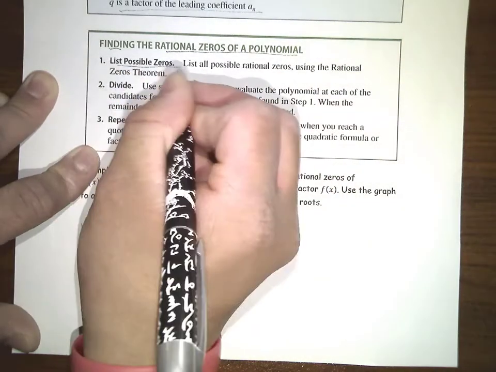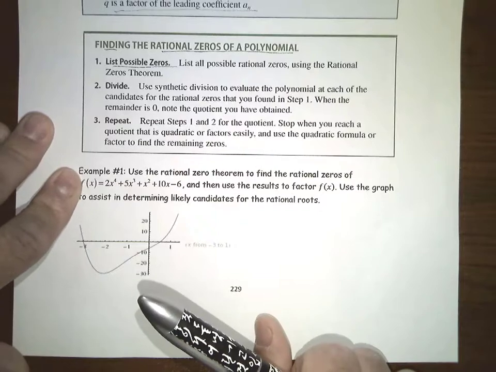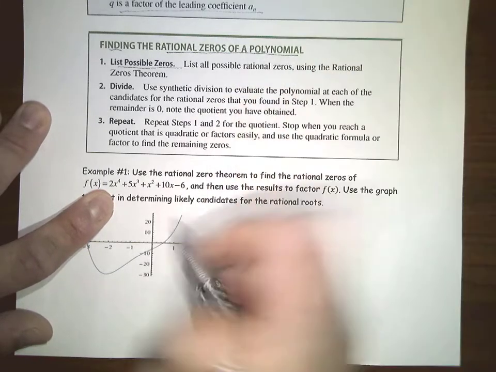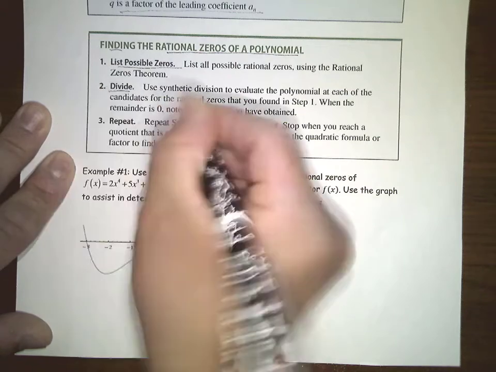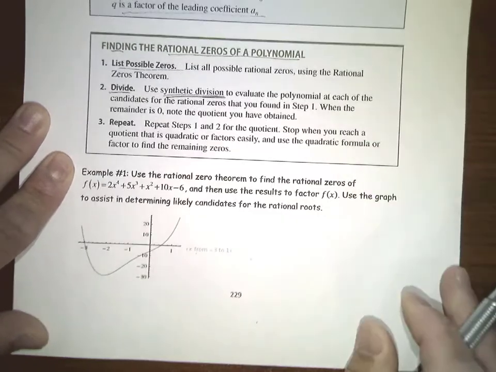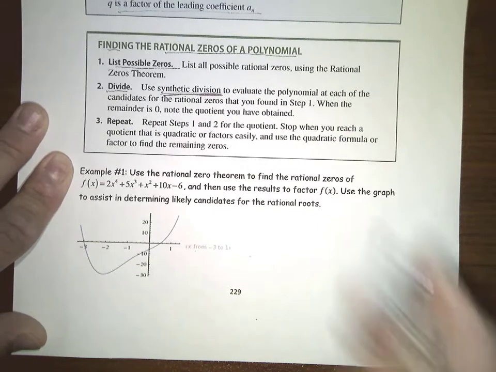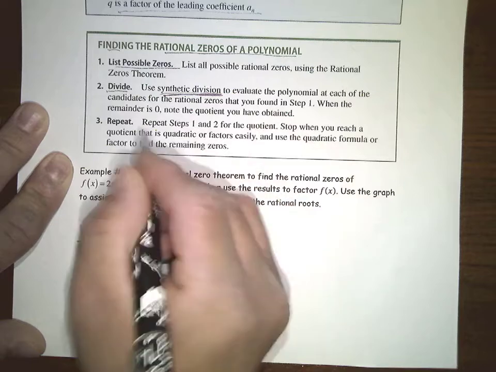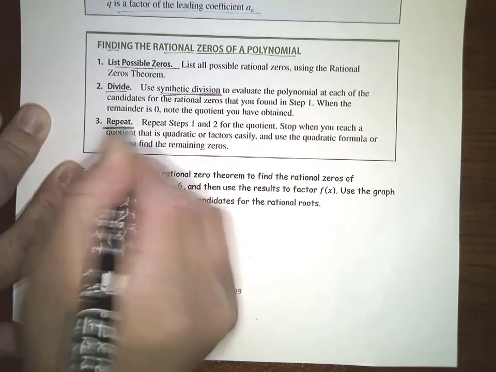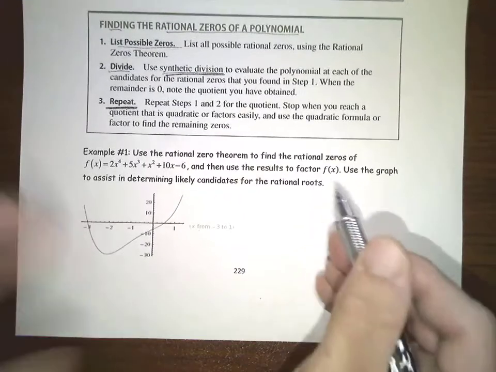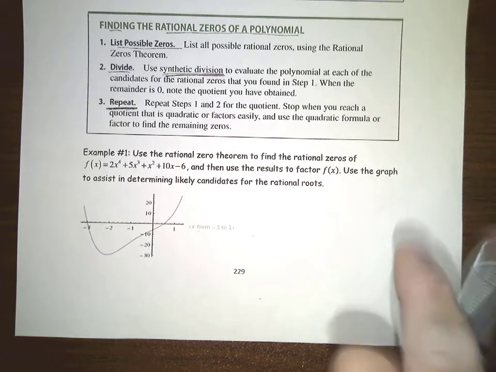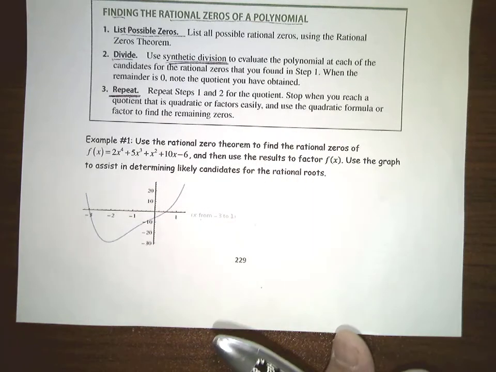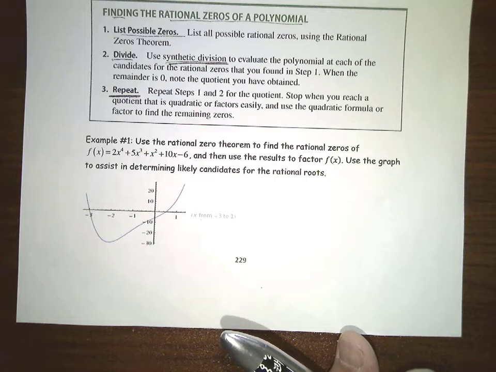So we're going to list all the possible zeros using the rational roots or the rational zeros theorem, because I sometimes say rational roots theorem because zeros are roots, so that's another word for that. And then we're going to divide, but we're going to use synthetic division. You don't have to do that, but that would be the quickest way to do this. To evaluate the polynomial, each of the candidates for the rational zeros that you found in step 1, and then when the remainder is 0, note the quotient you have obtained, and then repeat until you aren't able to do so anymore, meaning that you get something that you can factor easily, or just use the quadratic formula to go ahead and find the rest of the zeros.